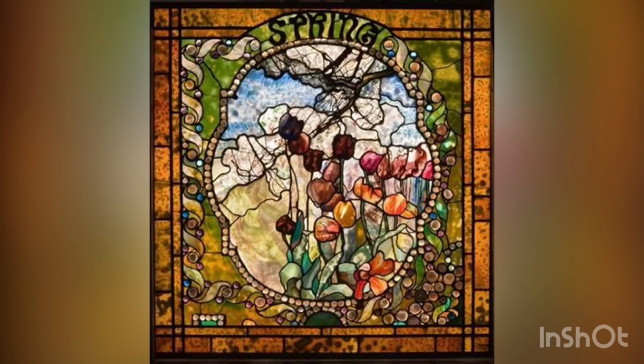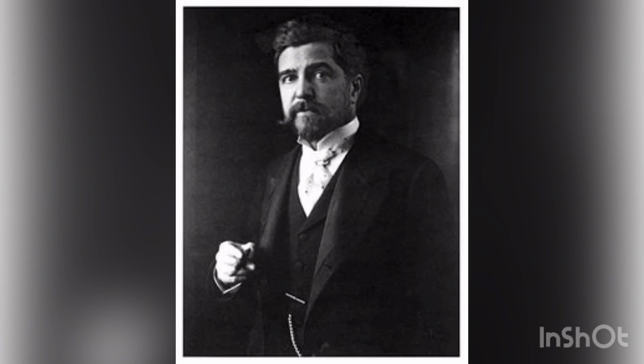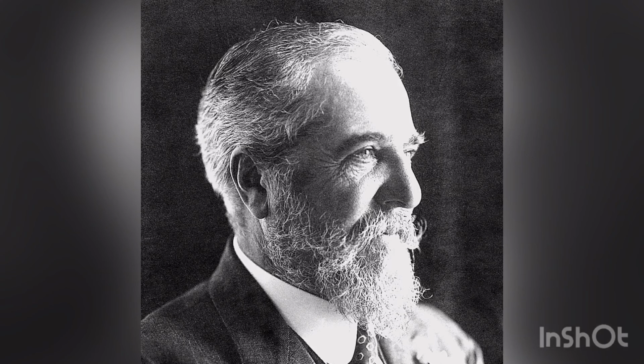You've heard of Tiffany lampshades, right? These, of course, took advantage of the new innovation of electric lighting. Electric light bulbs don't give quite the same effect as sunlight streaming through stained glass, but it's close. So layered glass, Tiffany glass, became very popular and still is today.